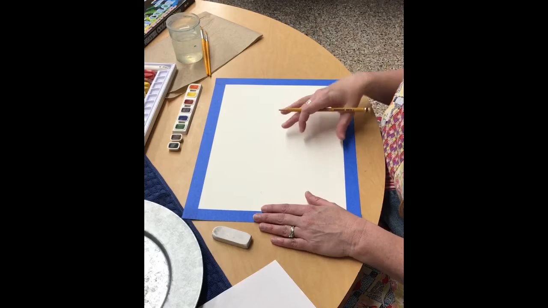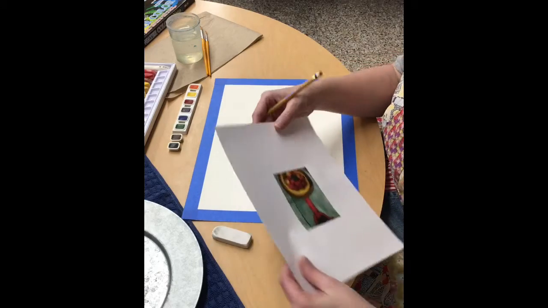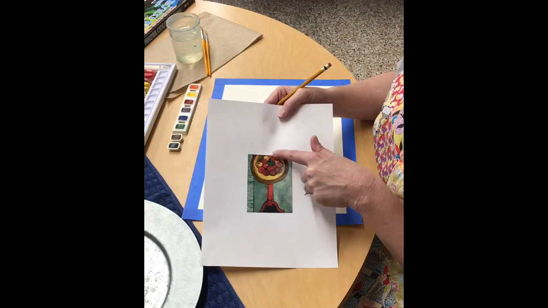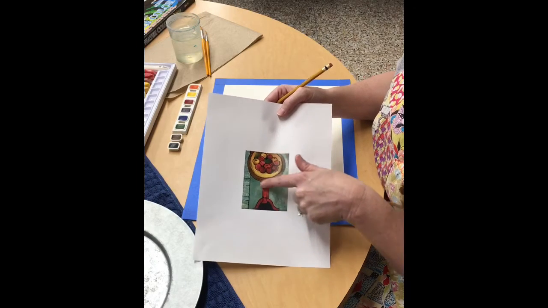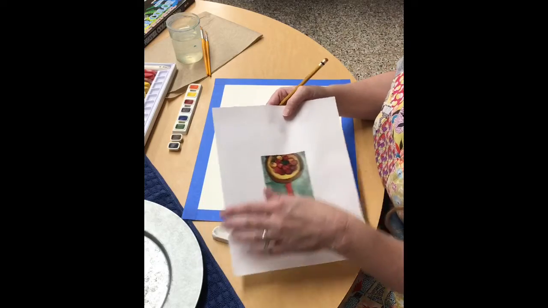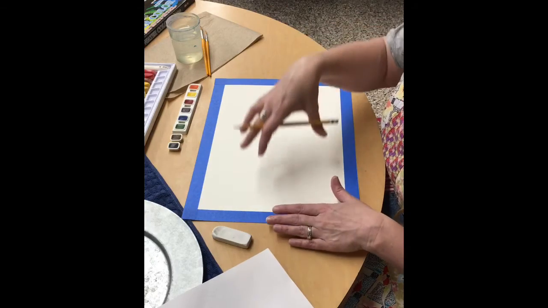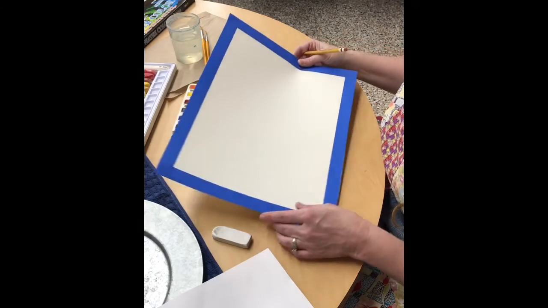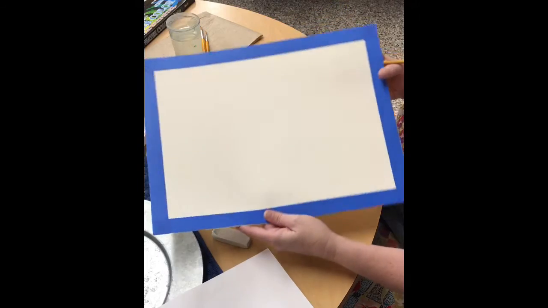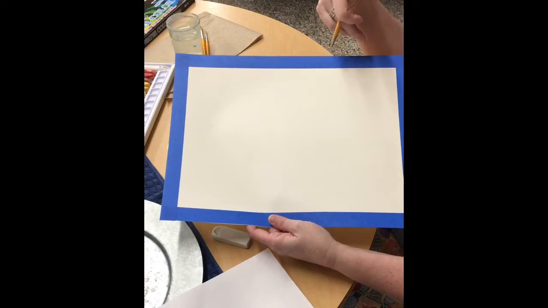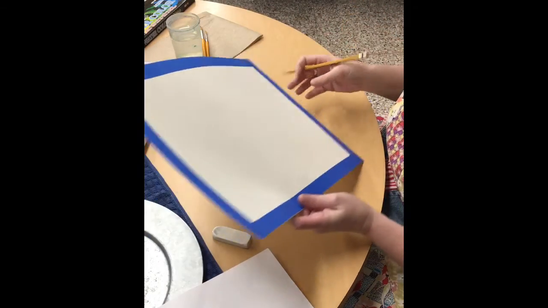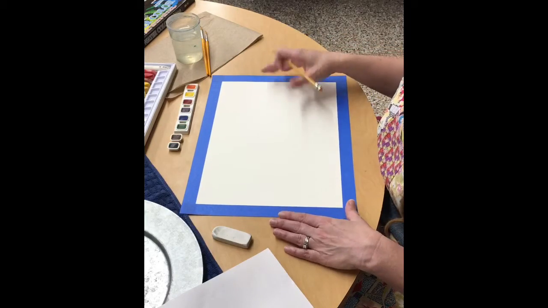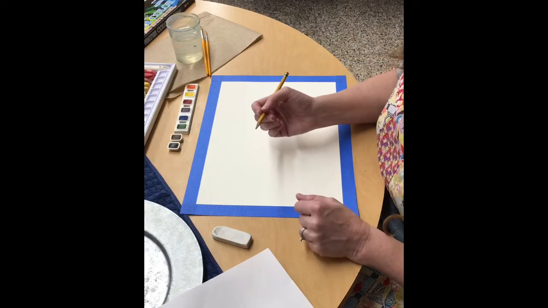So the very first thing that we're going to do is get ready for our apples. We're going to start with the plate. And remember, we're looking down on our paper. This paper that you've picked up at the public library has been pre-cut for you and pre-taped so that you can have a nice border. And we're just going to sketch lightly.